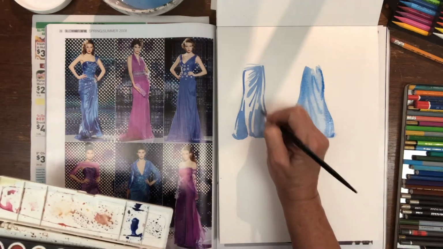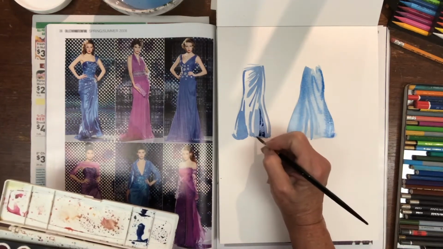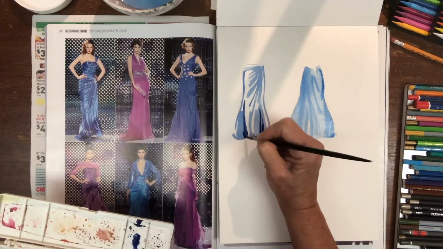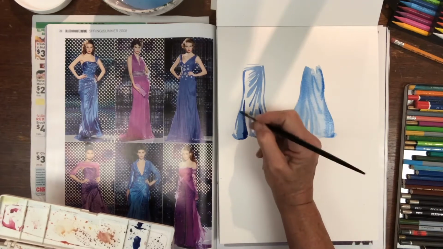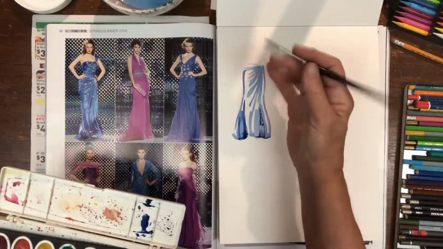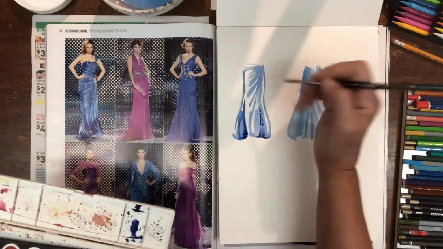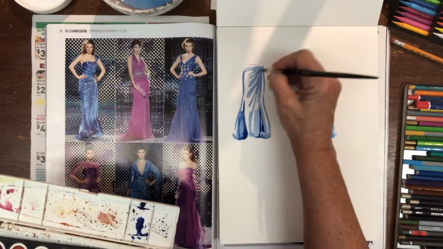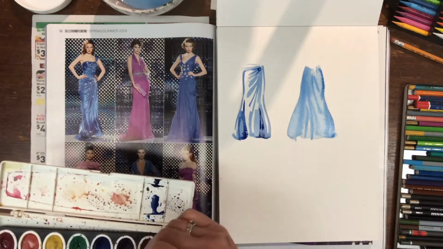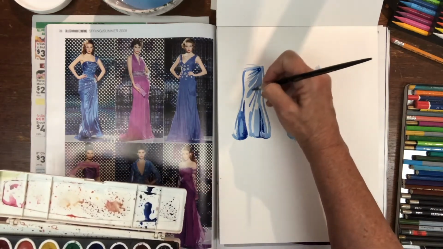So maybe down in here, maybe over here, and then here I might use a smaller brush if I had one handy, but I didn't get one out, so I'll just use the tip of this brush and be careful. So I'm going to get some very dark blues in here.